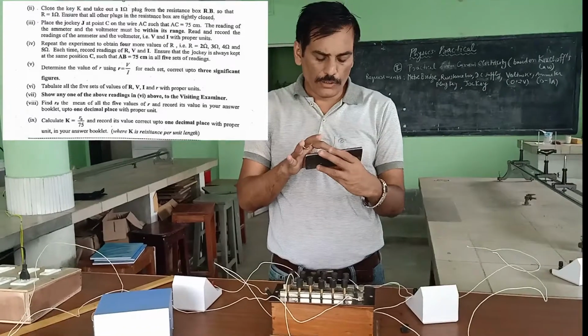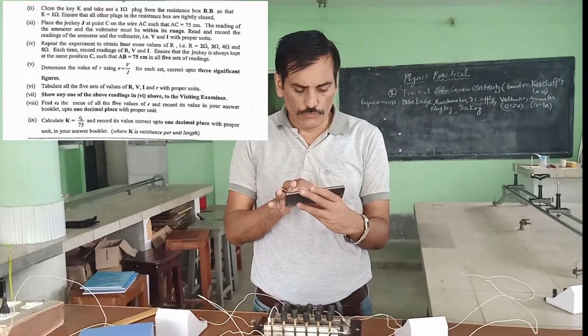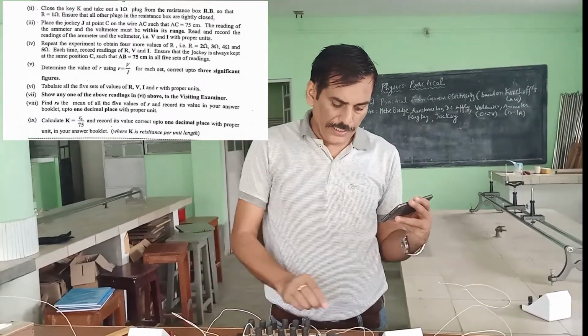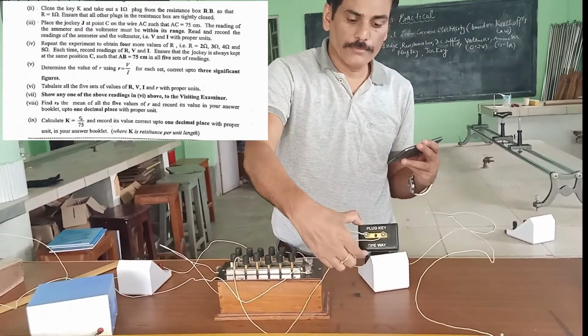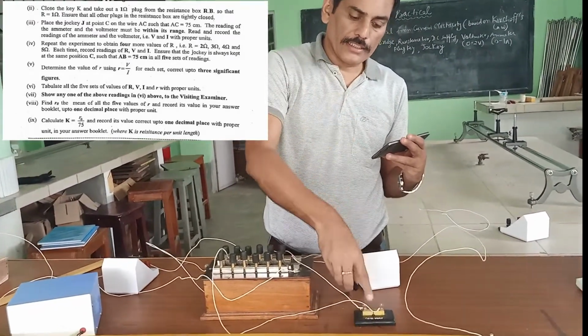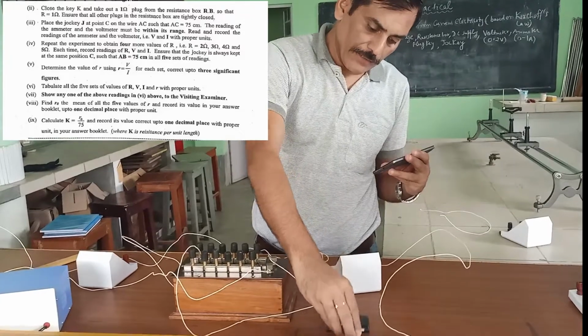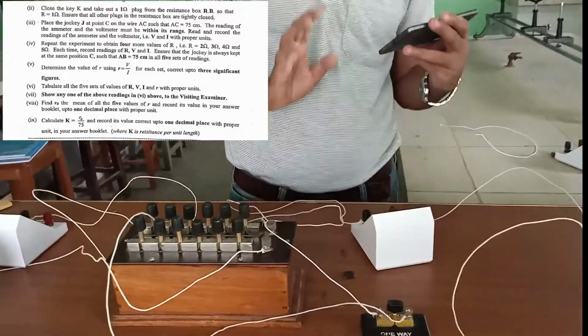It was asked to take in the question. I am reading the first part of the question for you first. Close the key K. You can see this is the plug key. This is the plug, this is the key. I am putting it in, which means I have closed the plug key.